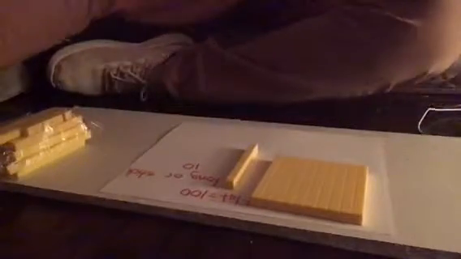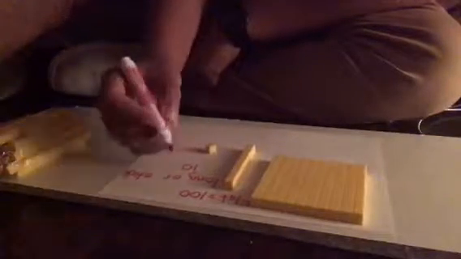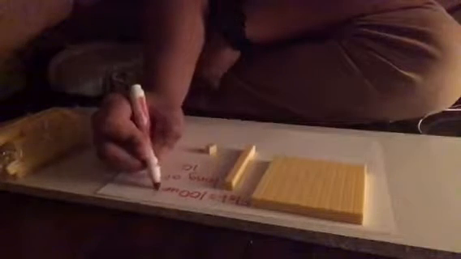And then finally, these little pieces here, we're going to consider 1. Oh, and I'm sorry. This is 100 units, 10 units, and 1 unit.